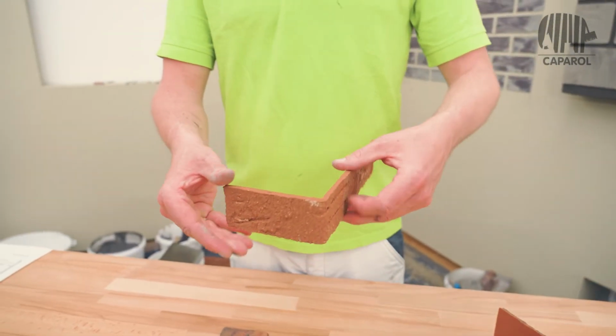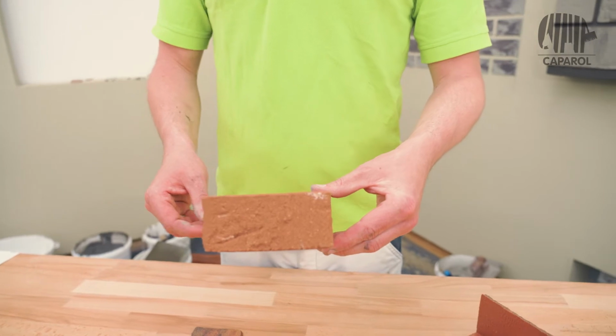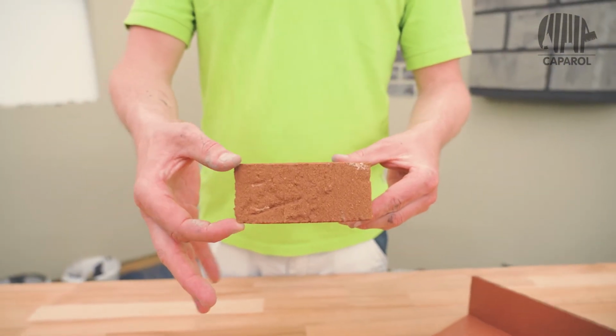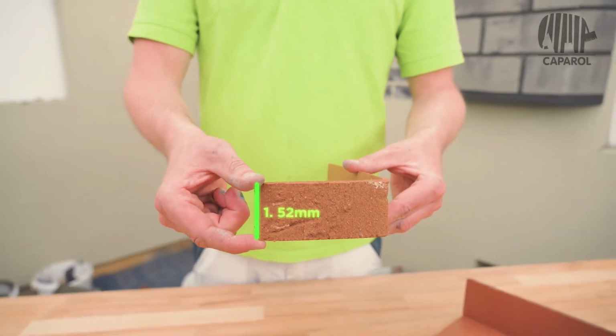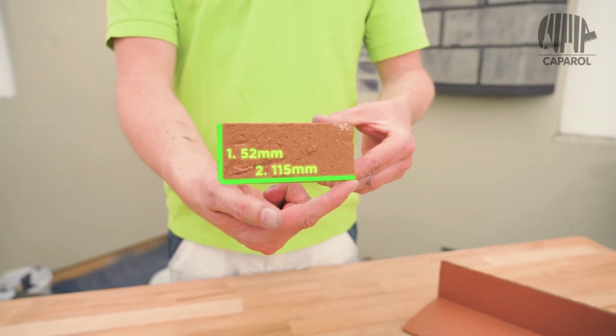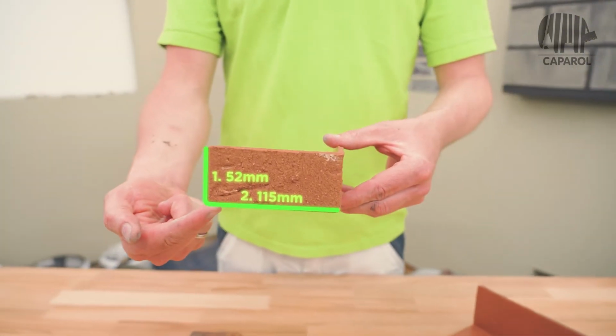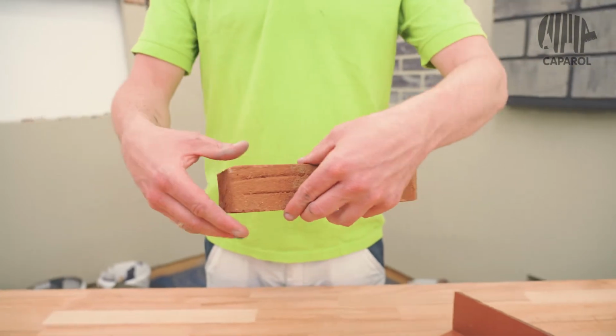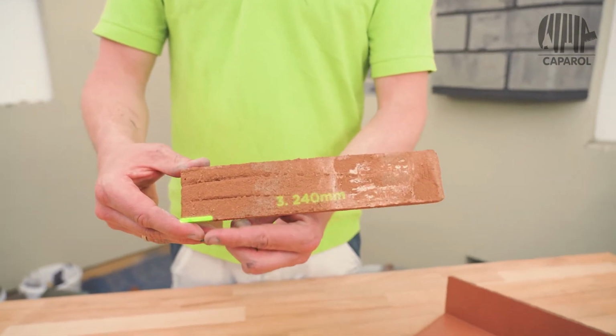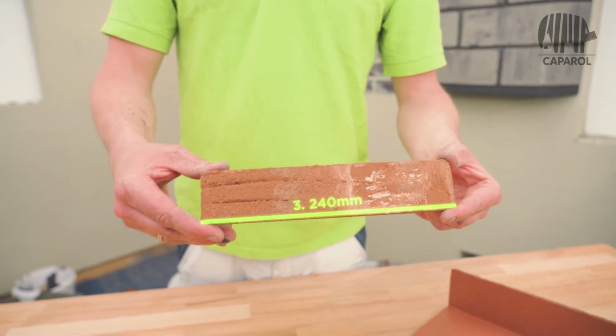For the corner-facing bricks, we have three different lengths. We have length 1 with 52 mm, length 2 with 150 mm, and length 3 with 240 mm.